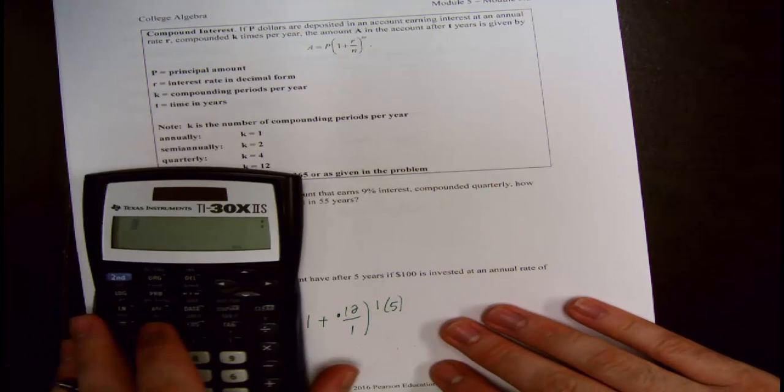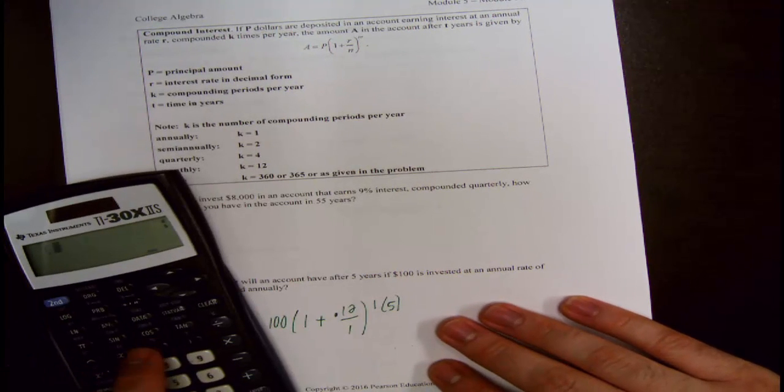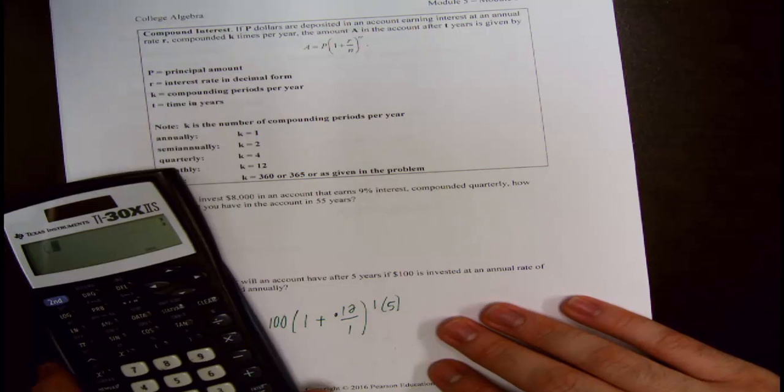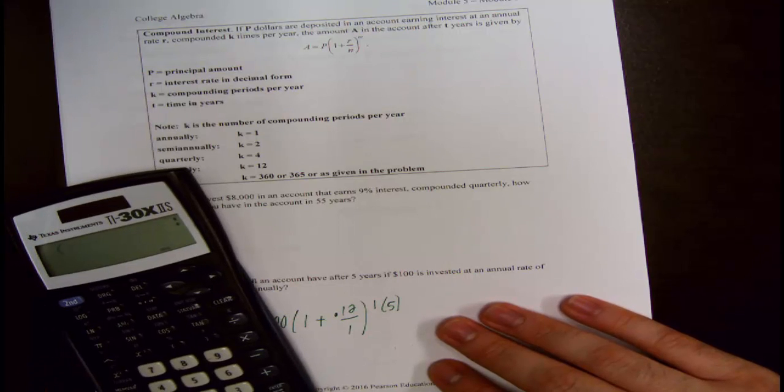So again, putting it in the calculator, we have 1 plus. Remember, I do that middle part first. So 1 plus, I'm opening parentheses for the fraction there.